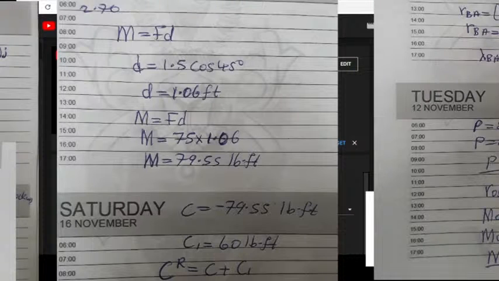So the question was to calculate the CR. Just look, there is the formula. Your D is 1.5 cos 45. You get your D. There it is. Then your M again equals F times D. You substitute the force that you are given, 75. You multiply it with the D that you calculated. You get your M. Your M is going to be 79.55. But when it comes to C, it's going to be negative. Why? The direction.